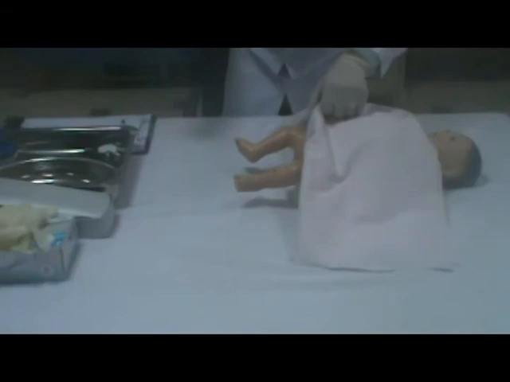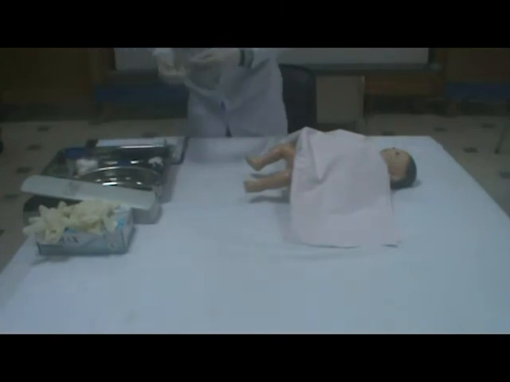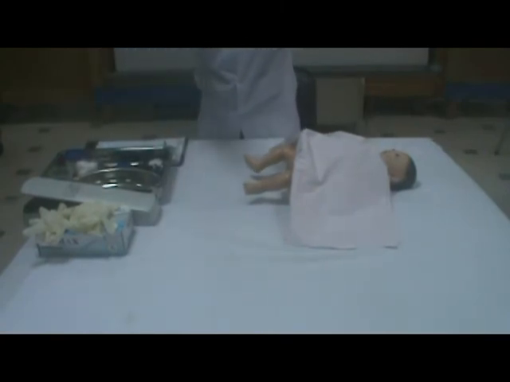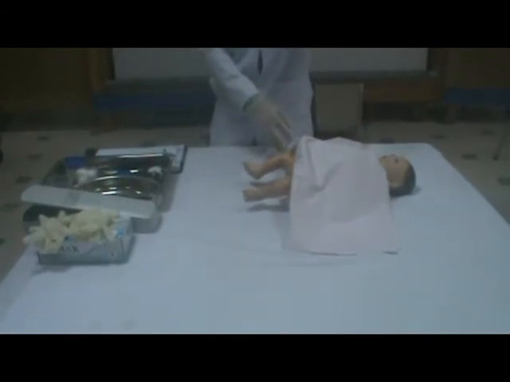Remove the thermometer and wipe it with a dry cotton swab. Read the thermometer reading. Record the temperature.